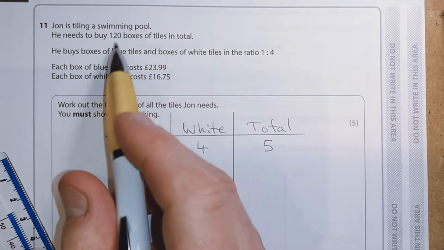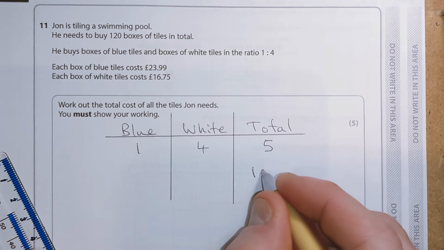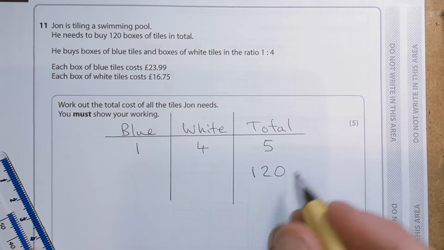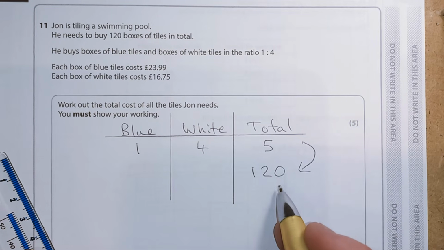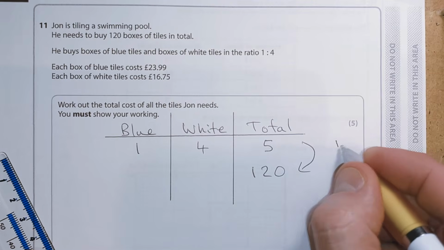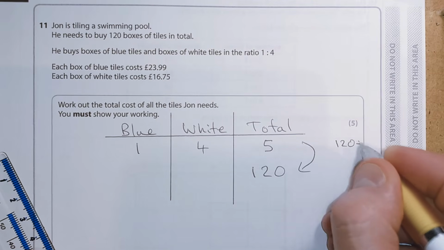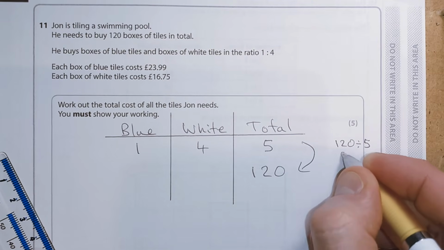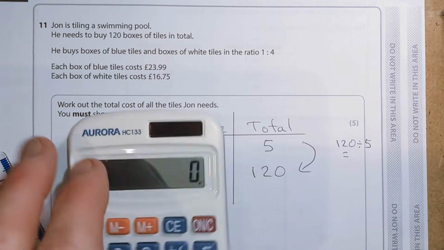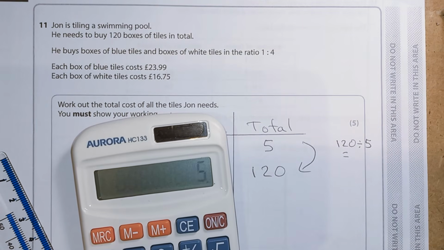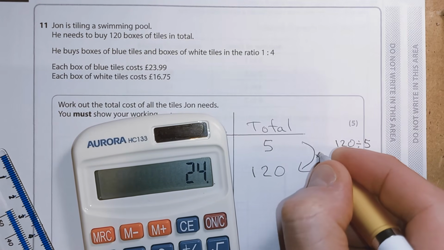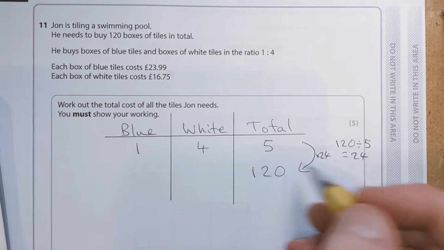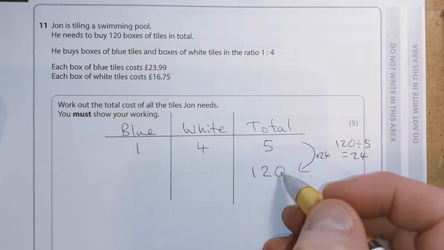But we're told he actually needs to buy 120 in total. So we put that on our new line. Well, how many lots of this first row do we need to get up to 120? Or in other words, what's 120 divided by 5? It's 24. So that means we're multiplying 5 by 24 to get up to 120.